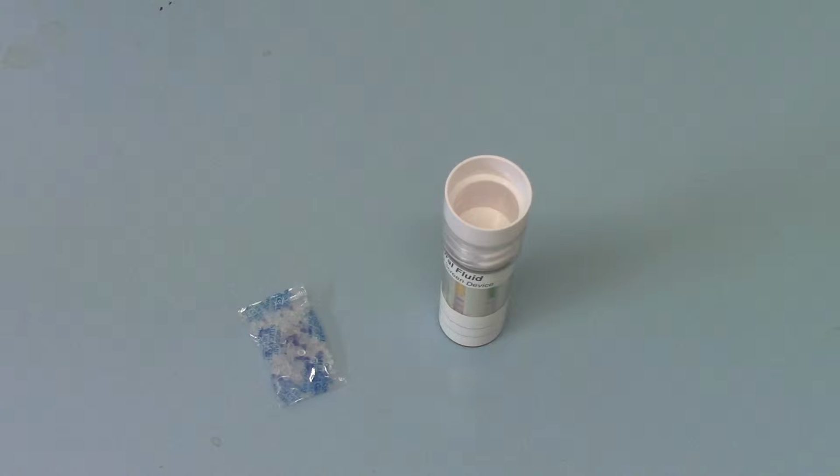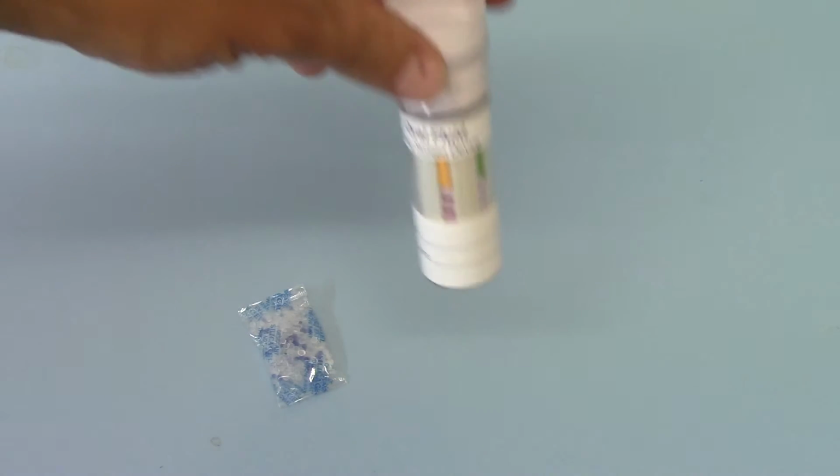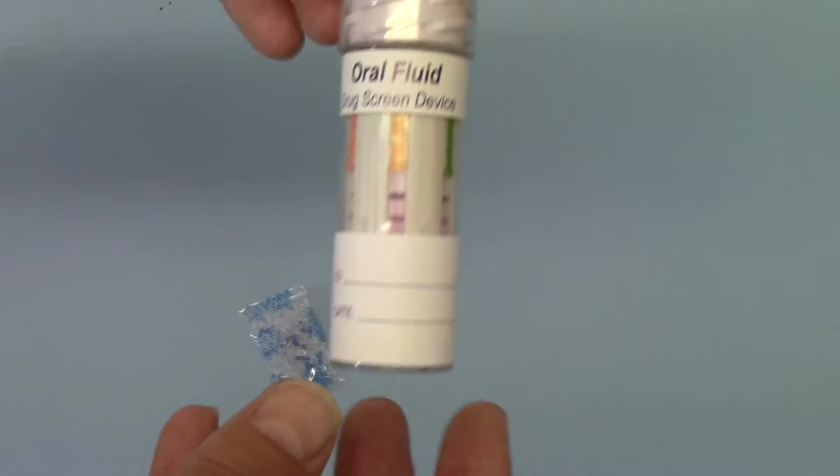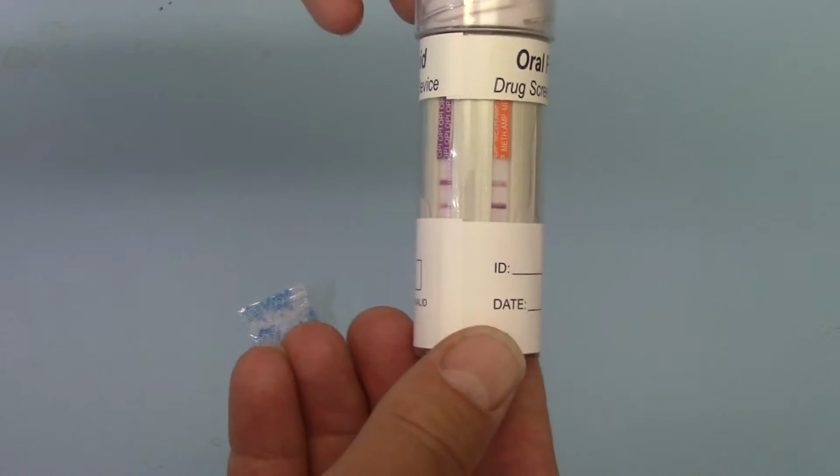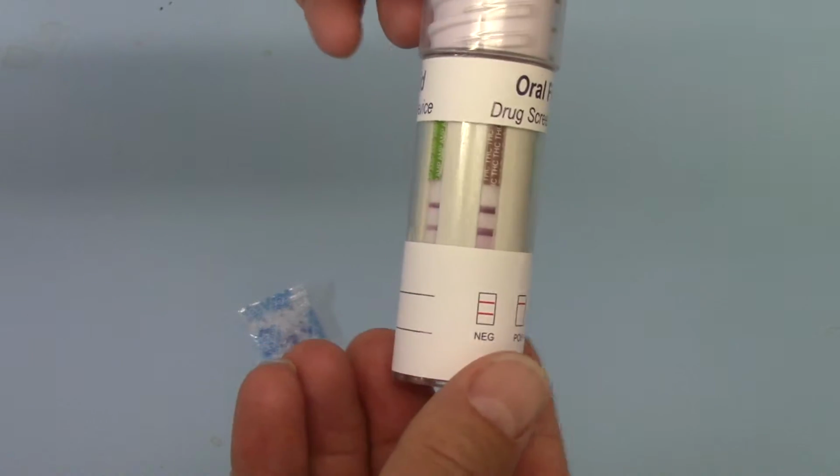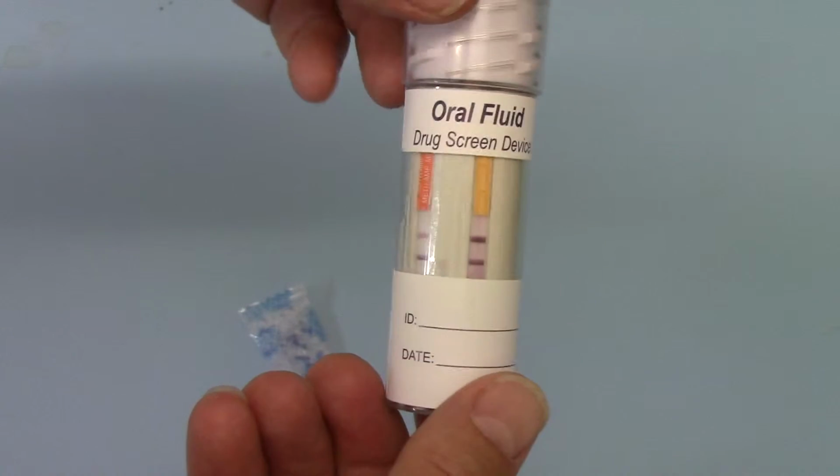Okay, we're now at the specified read time for the 6-in-1 saliva test, which is 10 minutes, and we're going to show you the results as shown on this test. So, if we bring this to the camera, you can see, rotating the tube around, we've got 6 individual results.